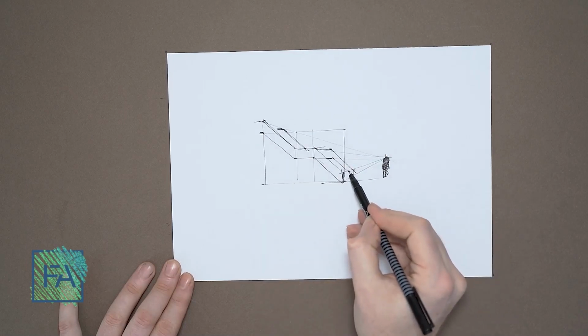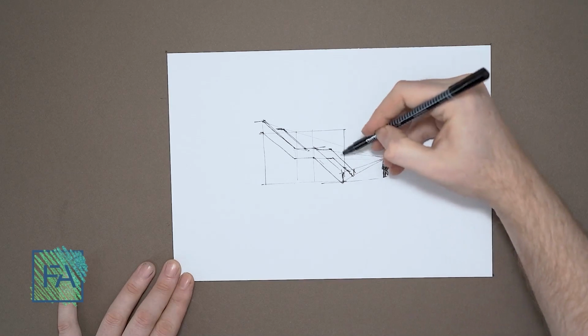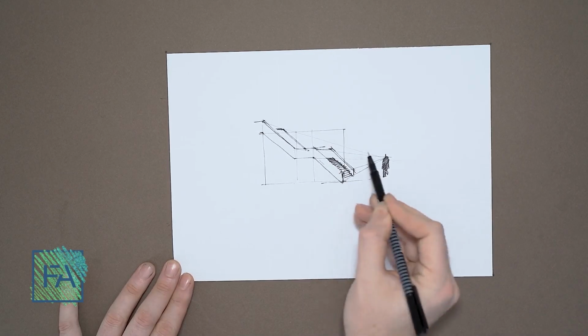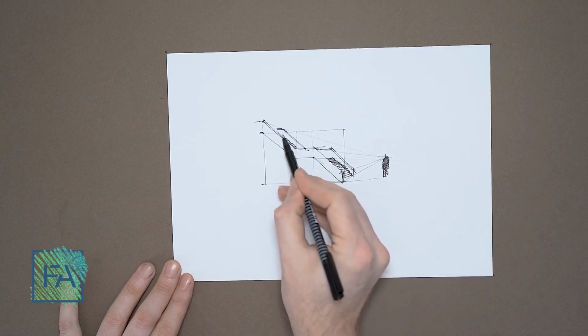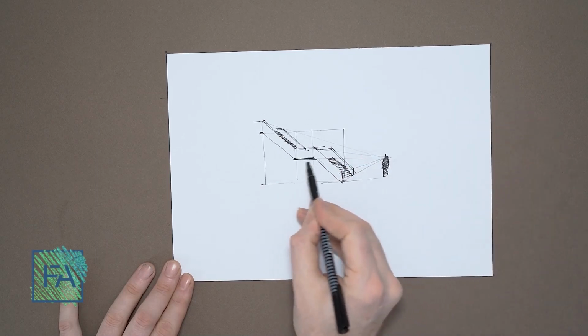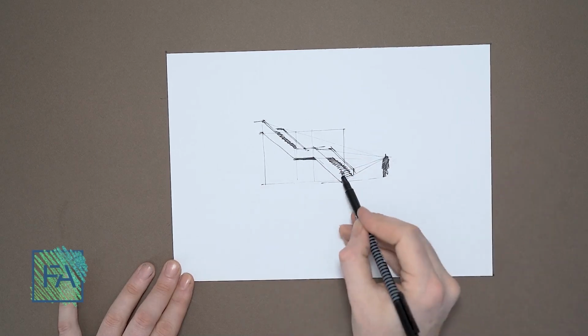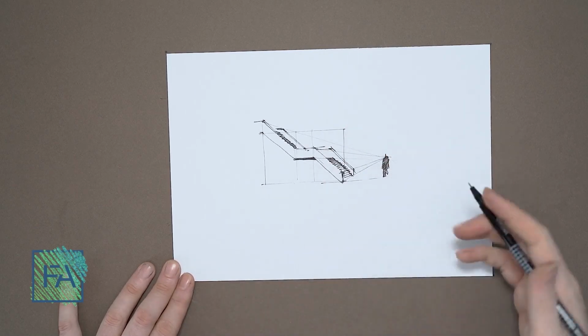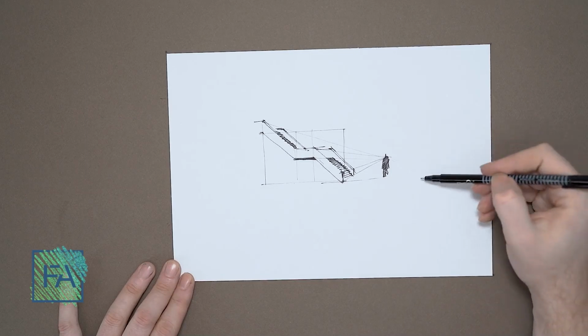We just need to draw the verticals and horizontal lines here. Like this, send it to the vanishing point. And as you can see, I'm doing it fast because in this angle, we can't do something super accurate. But in general, we can draw stairs like this.